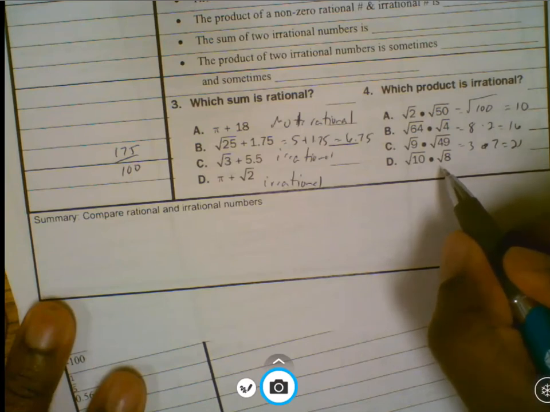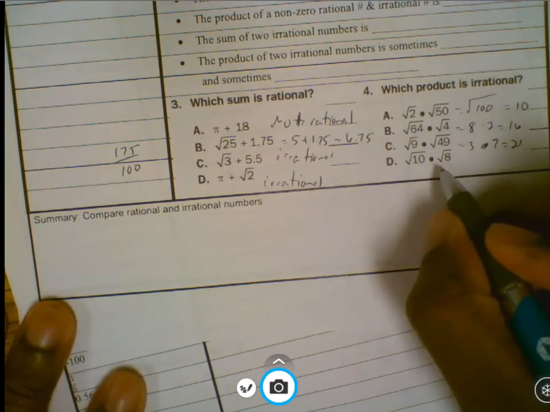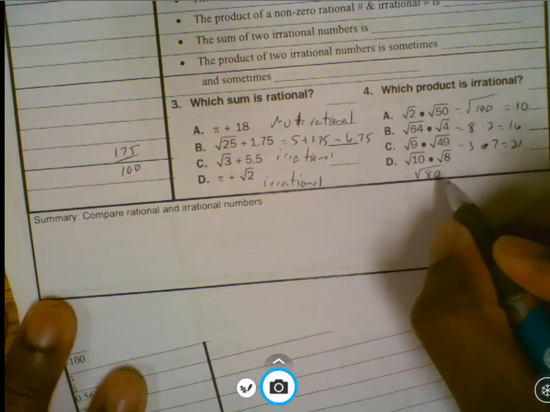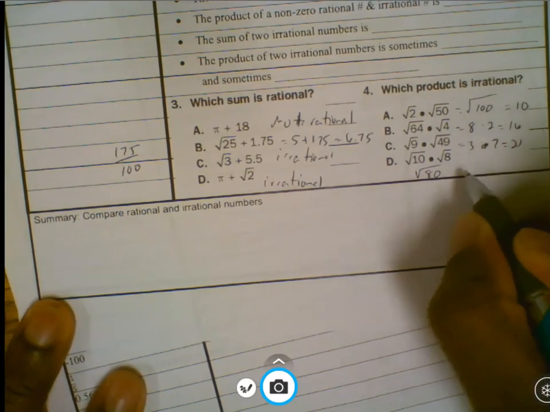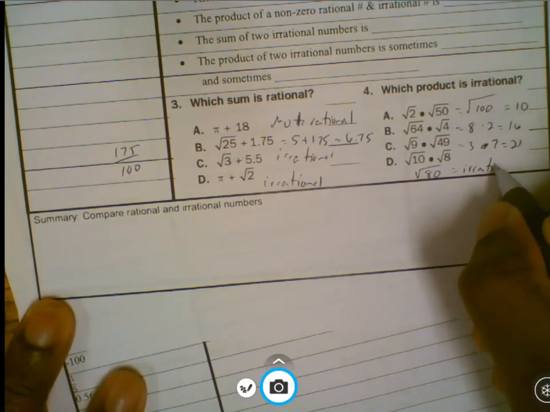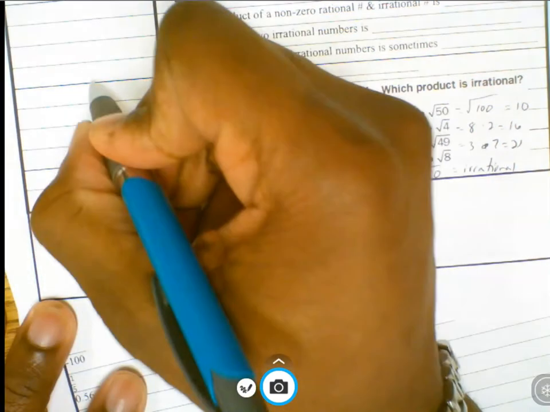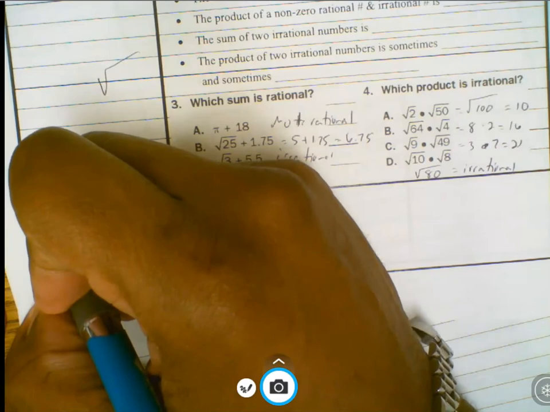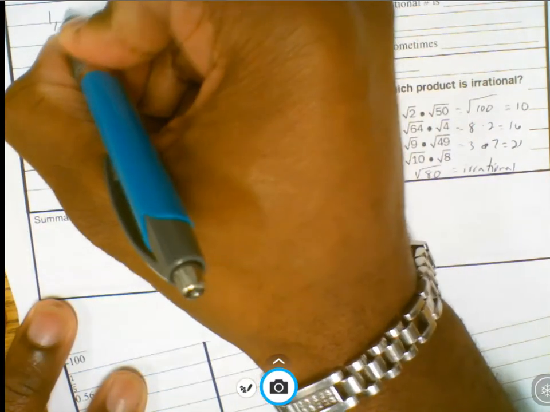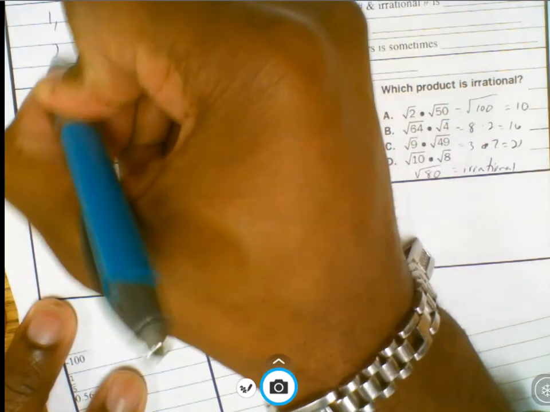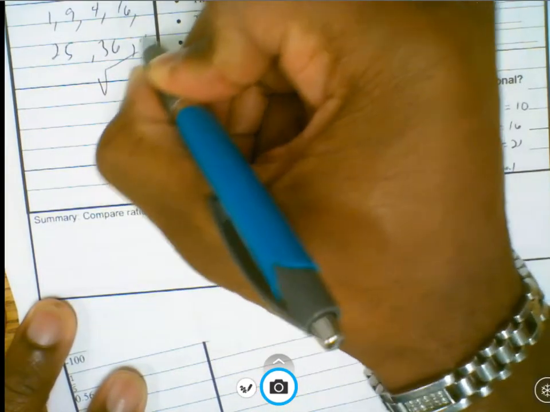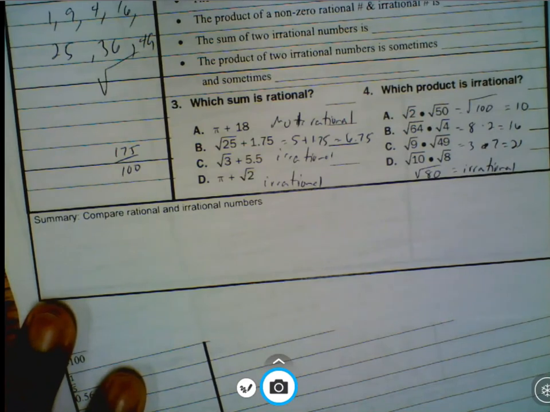Whereas square root of 10 is not a perfect square. Neither is the square root of 8. So because of that, when you multiply those together, you may or may not get an irrational number. Square root of 10 times square root of 8 is square root of 80. The square root of 80 is not a perfect square, so it's still irrational. So that's pretty much what you need to know about rational and irrational numbers.